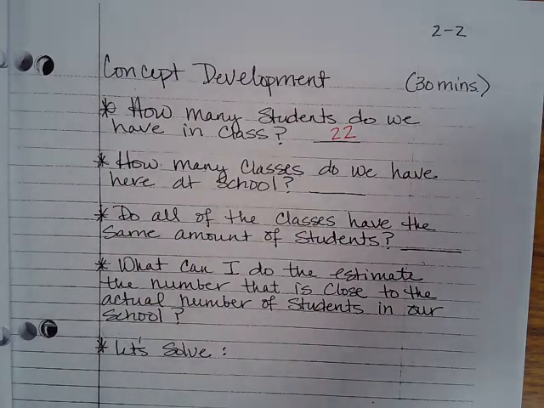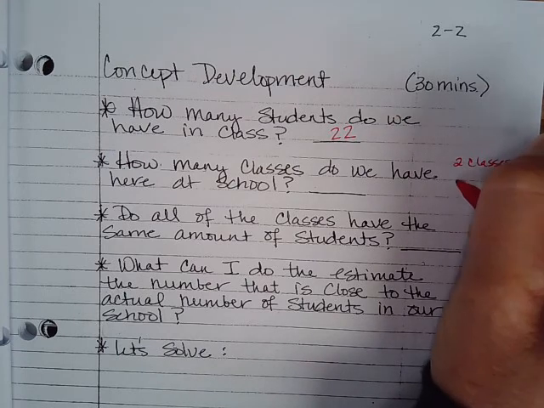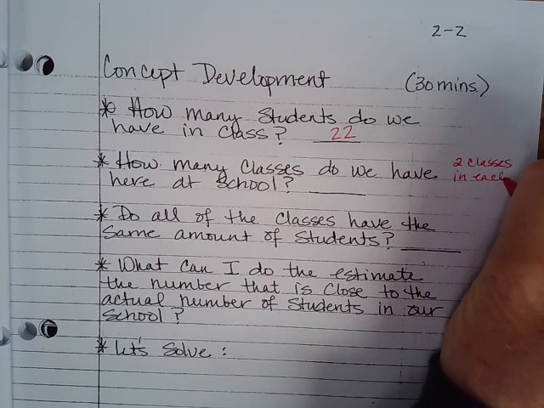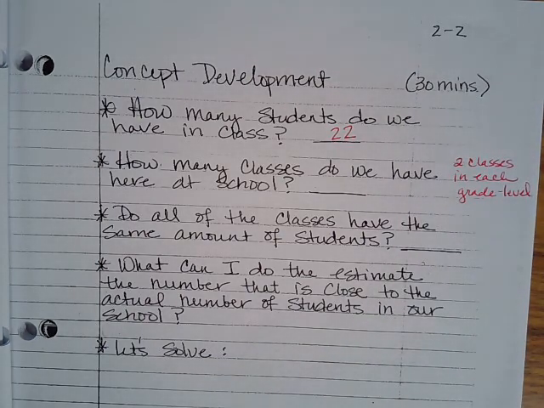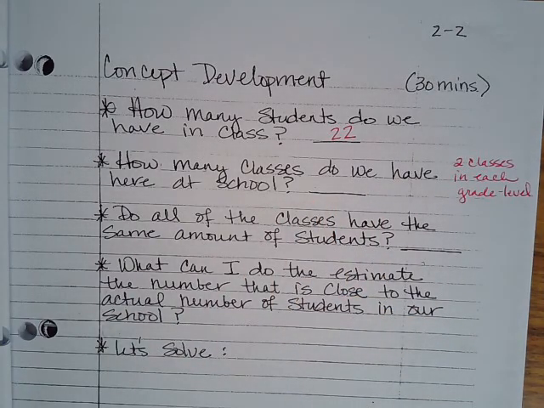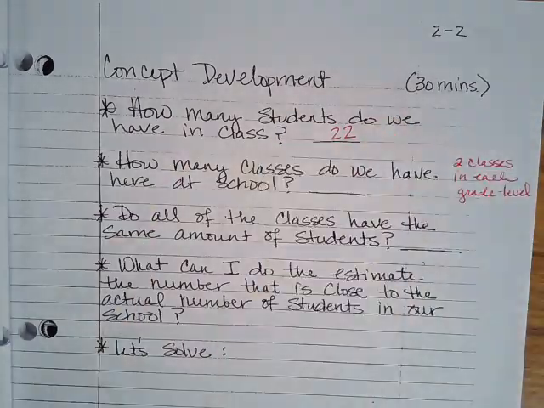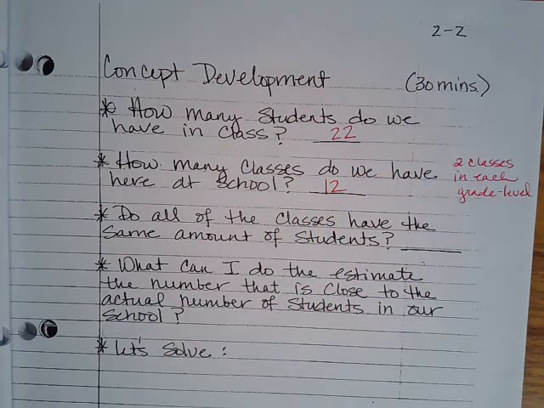Well, if there are 2 classes in each grade level, how many classes do we have at Hankey? Okay, here at Hankey we have 12 classes. Question for you, do all the classes have the same amount of students?